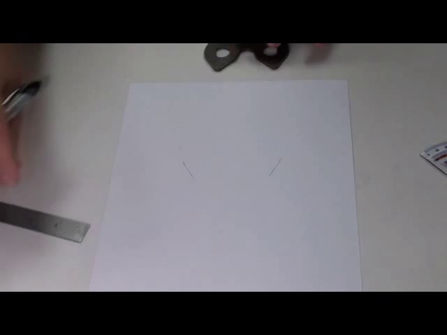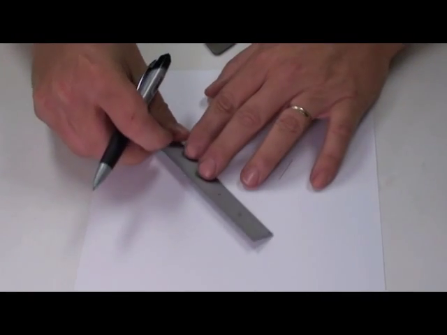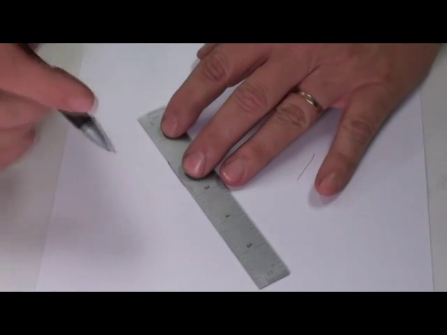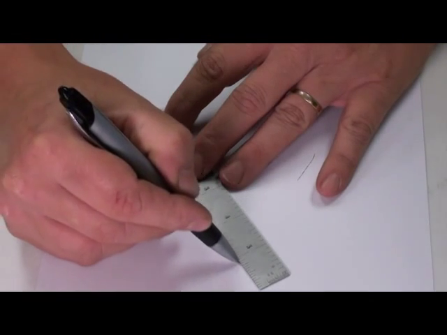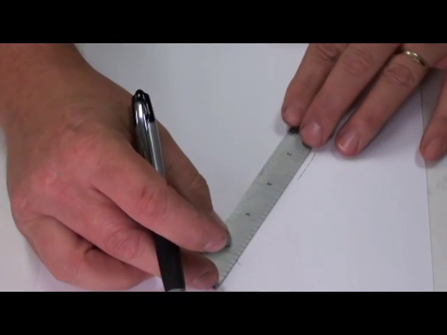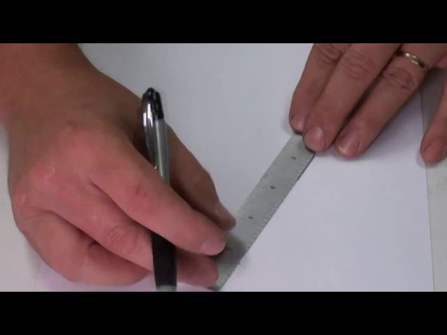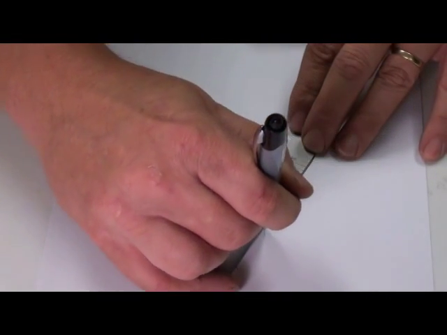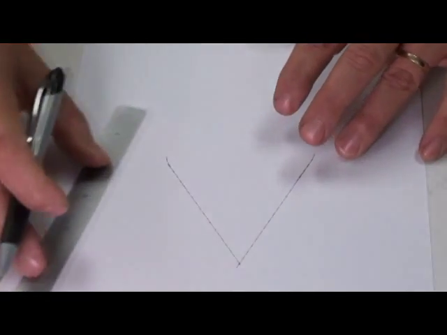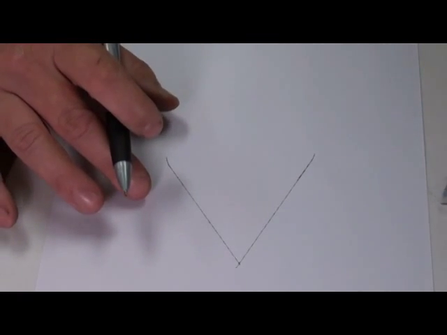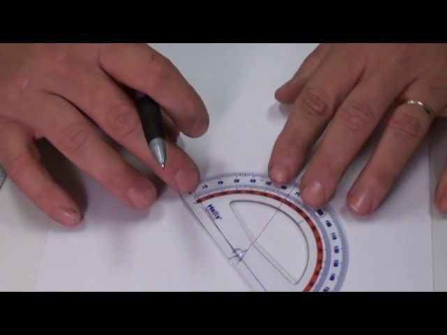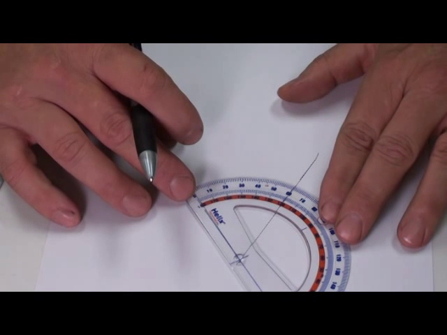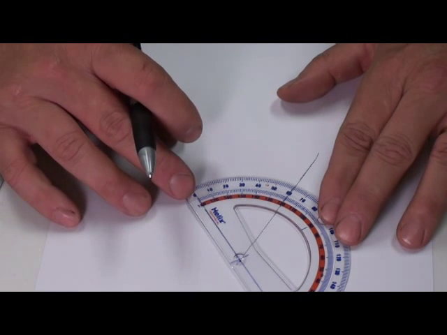Use a straight edge to extend these lines. Now use a protractor to measure the angle between the traced lines. For our sample link, we determine that the angle is 60 degrees.